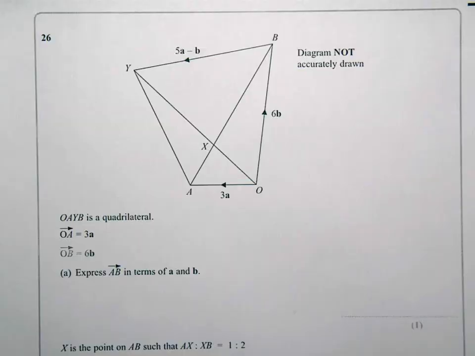This is question 26 on the higher non-calculator paper. Just from a glance at this so far, I know that it's a vectors question, so you need to get thinking along the lines of vectors. And it is pretty straightforward, although it's worth quite a lot of marks. There's 5 marks altogether. Part A is just worth 1 mark. So let's read the question.